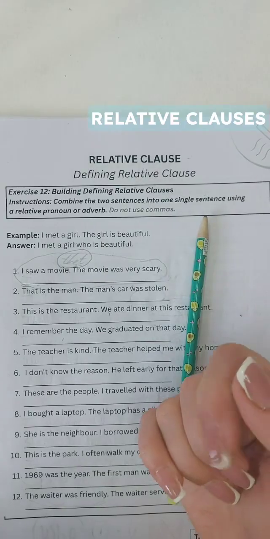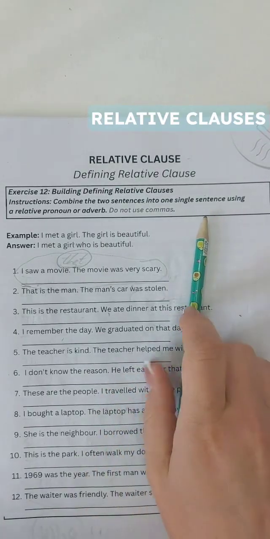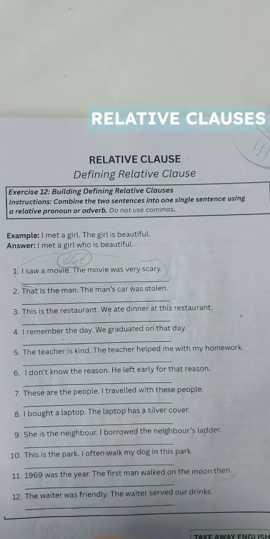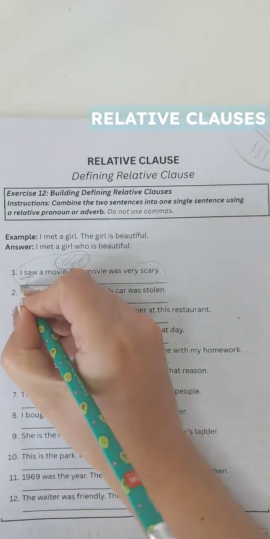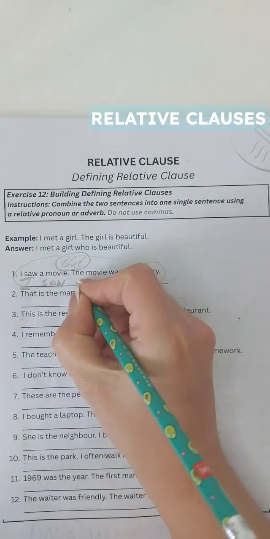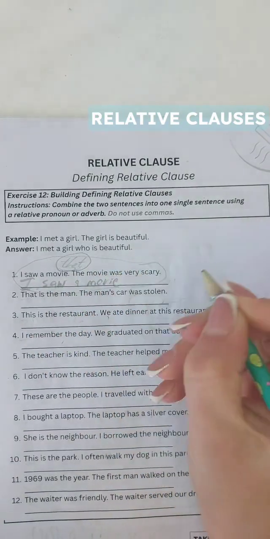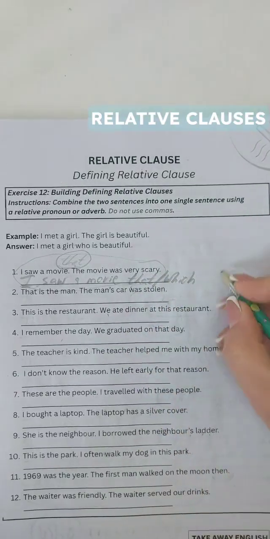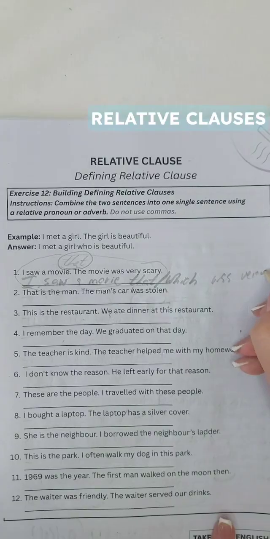Elisa, I saw a movie which was very scary. Well done, Elisa. That was very scary. Excellent. Very well done, Jasmine. Both, we can use which as well as that, right? It's up to you. I saw a movie that or which was very scary.